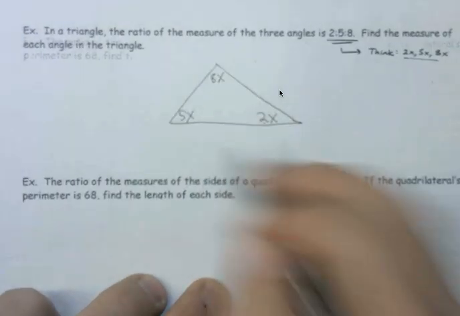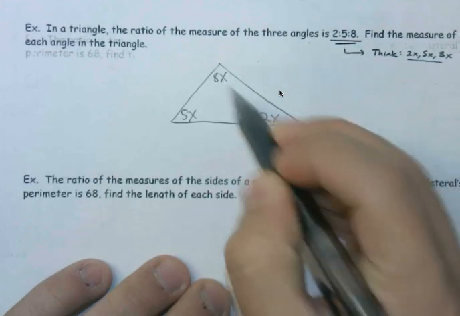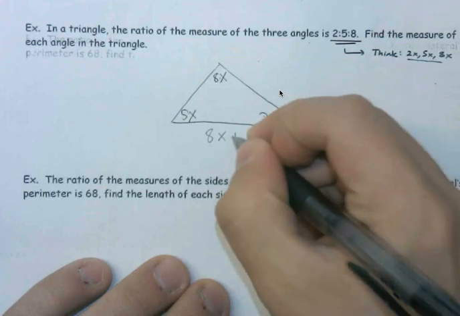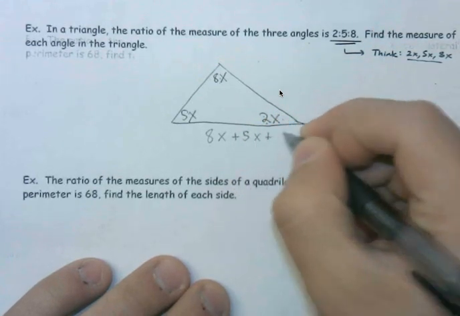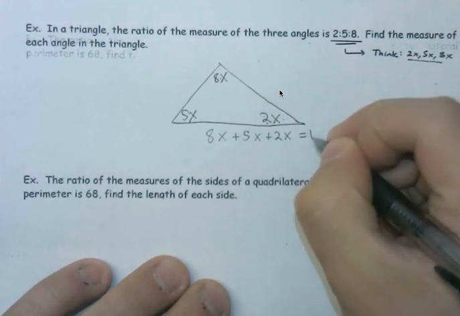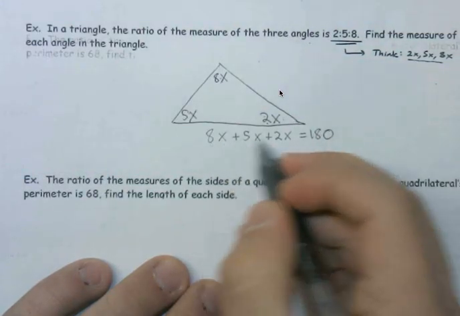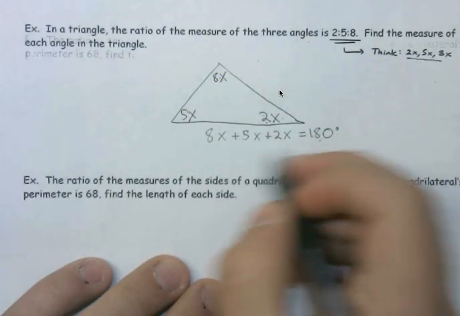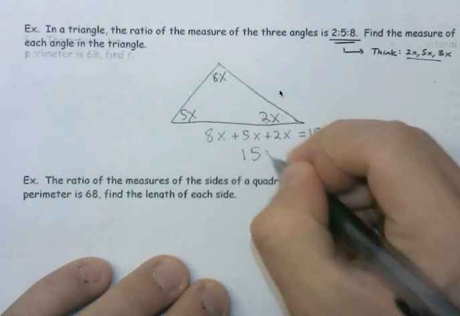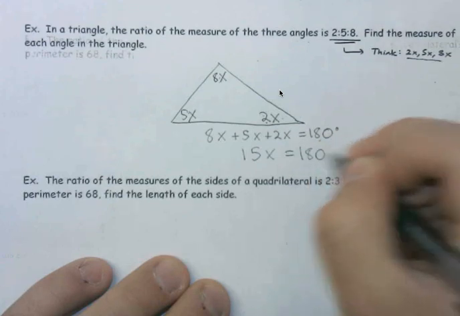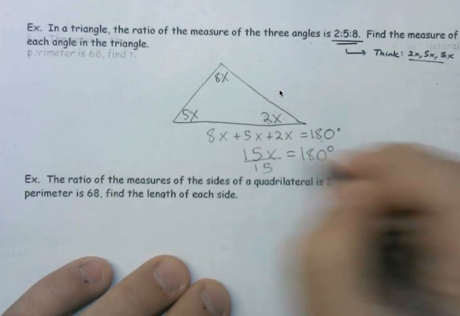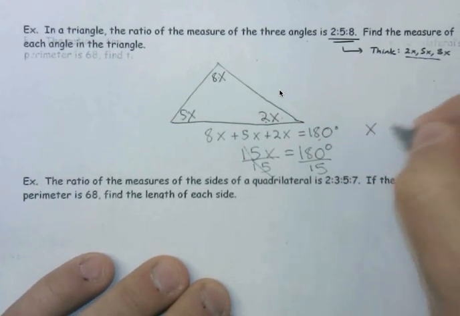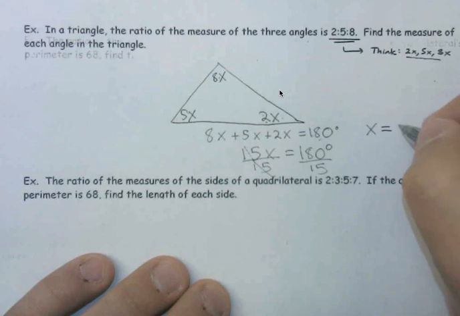I know this is a triangle, so I know that these 3 angles should add up to 180. So let's make a note of that. Okay, so I'm combining 3 angles. I know that should equal 180 degrees. I can then combine like terms here. So this is claiming 15x equals 180. If we divide by 15, this is going to claim that x equals, well, that'd be 12.